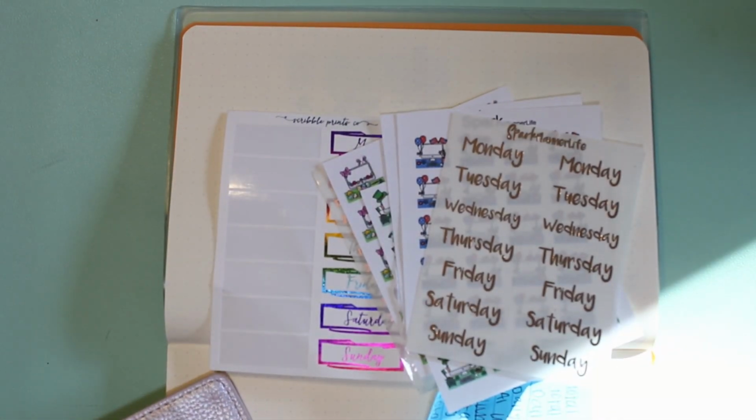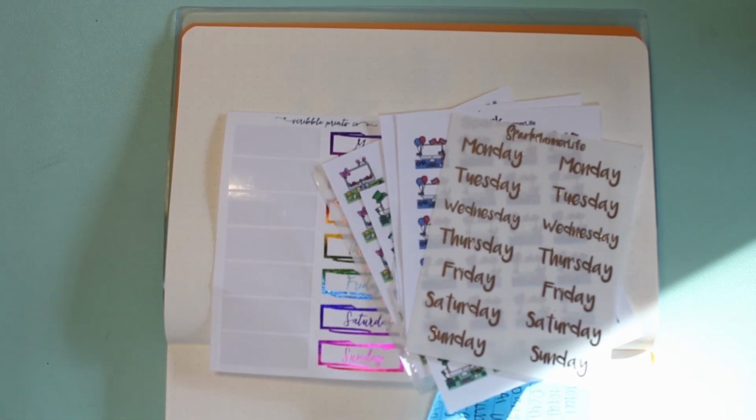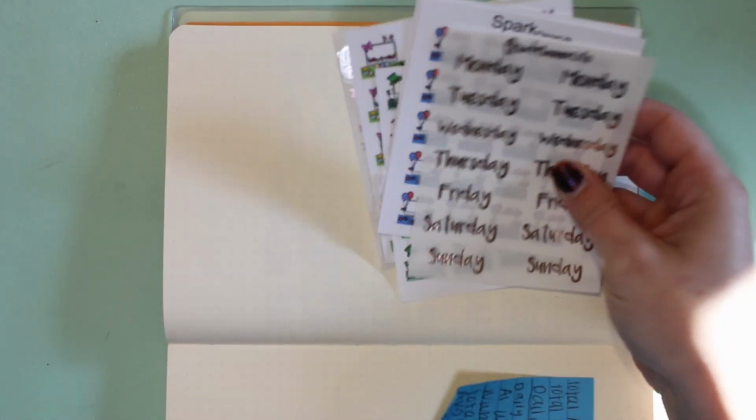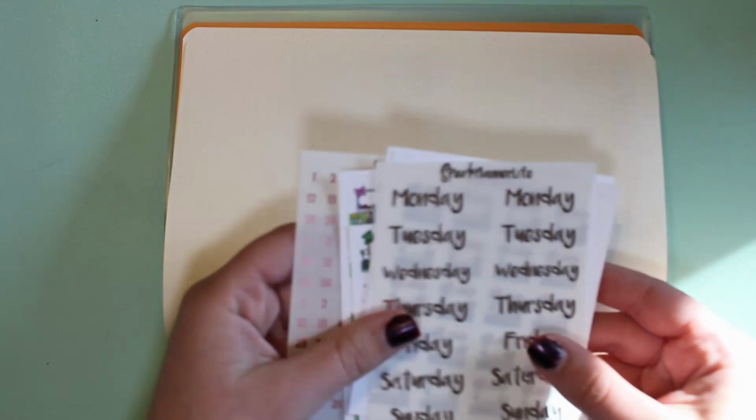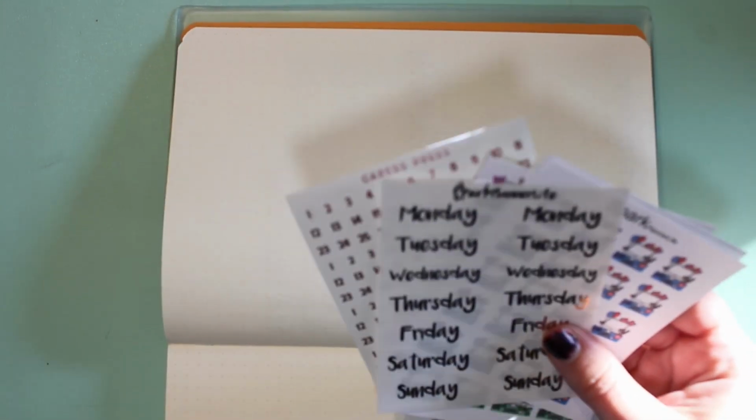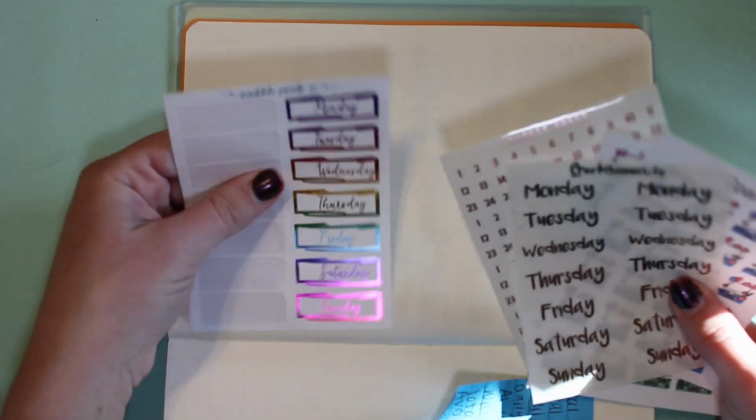Not the right rose gold I was hoping for, but I think that's all I got. So, rose golds don't match, but, or do I want to be more festive and go with kind of the rainbow?